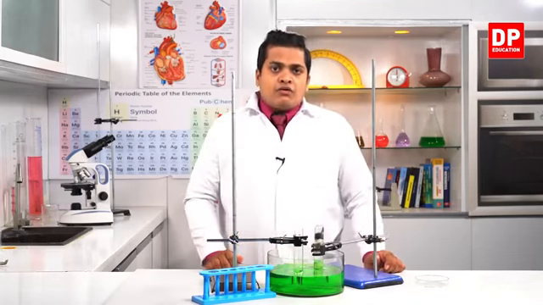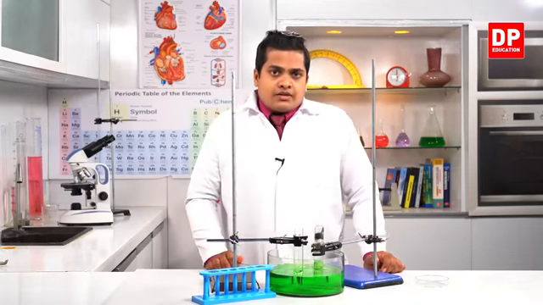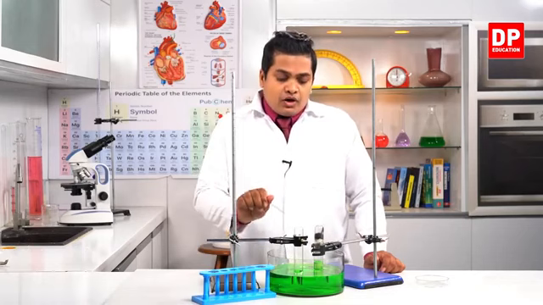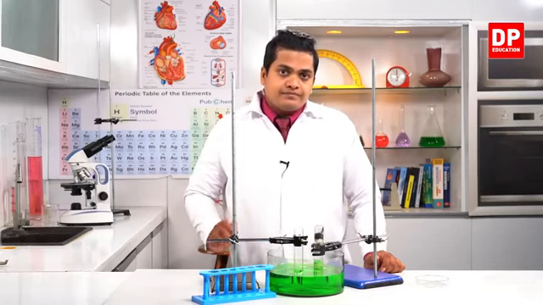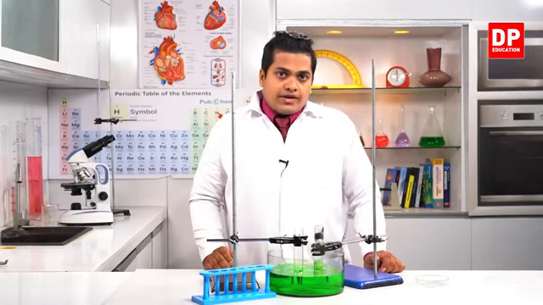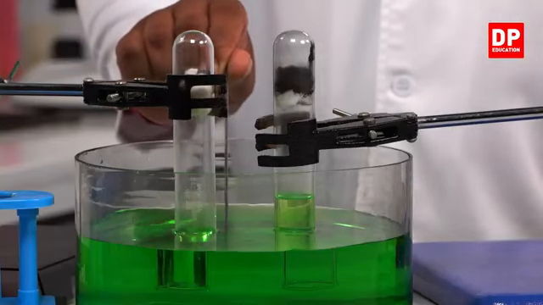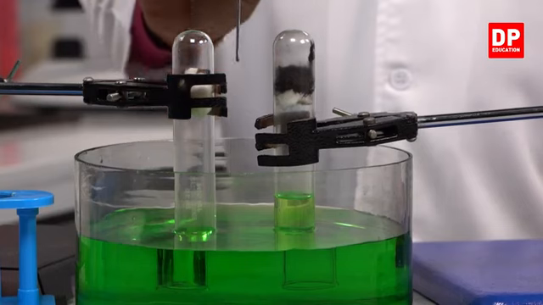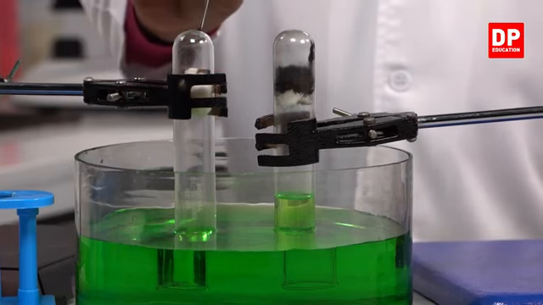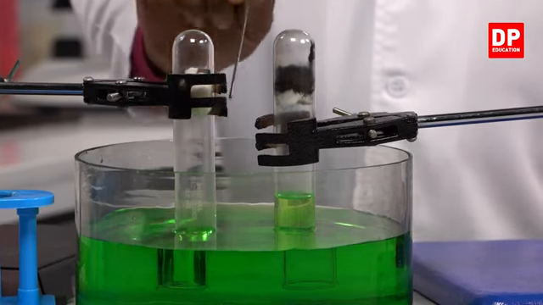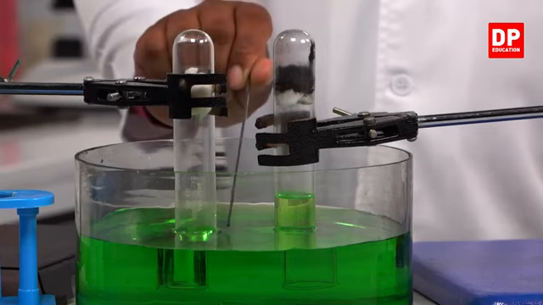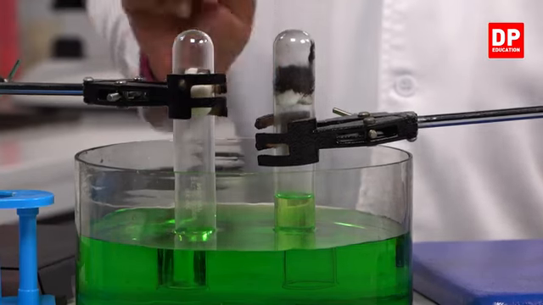Roughly there are about 5 parts in the entire volume, from this water level to the top of the boiling tube.